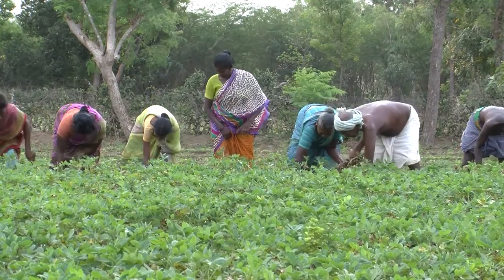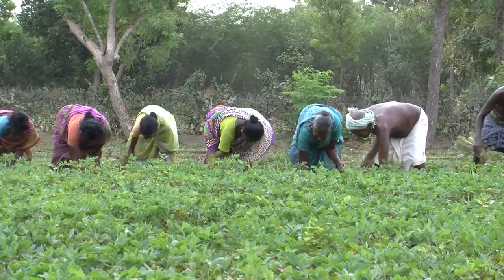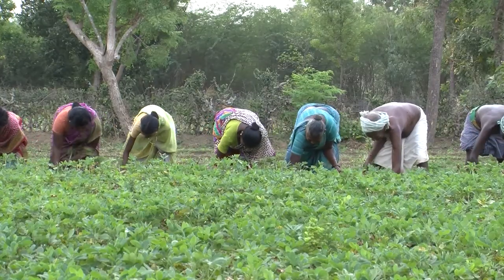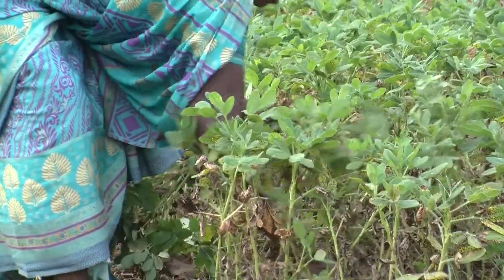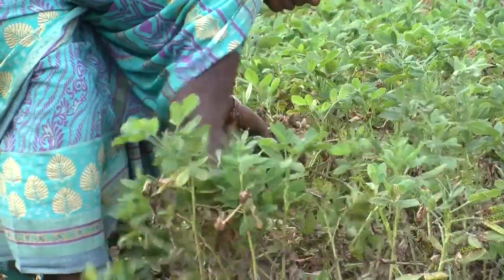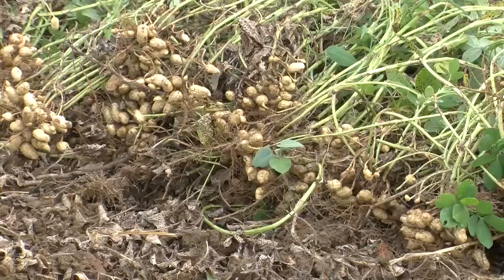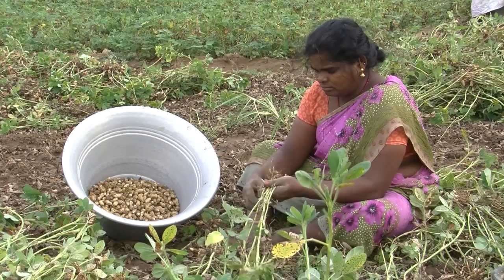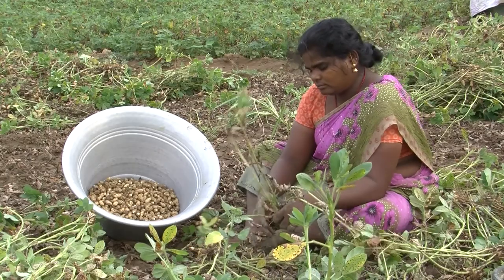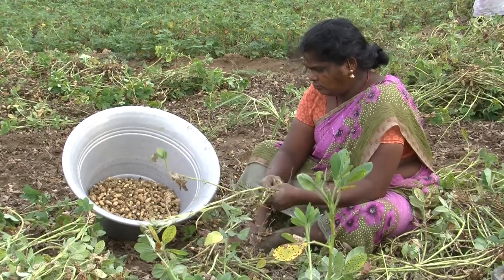When the crop is diseased, the germs that cause disease build up in the soil. After the harvest, do not grow groundnut in the same field. Plant another crop such as black gram, cowpea or maize to avoid multiplying the fungus in the soil.